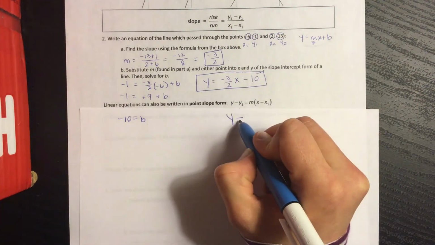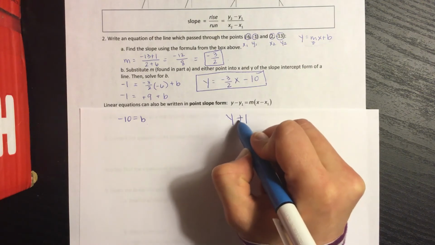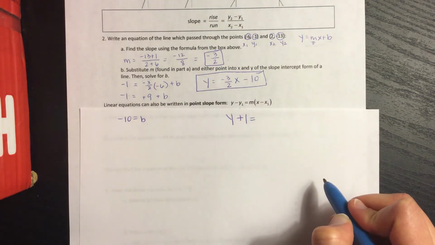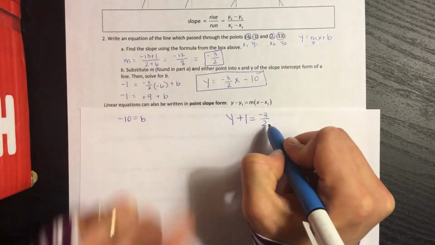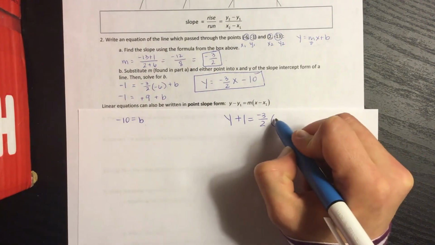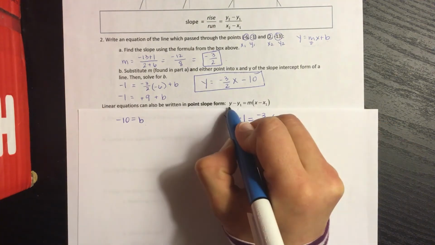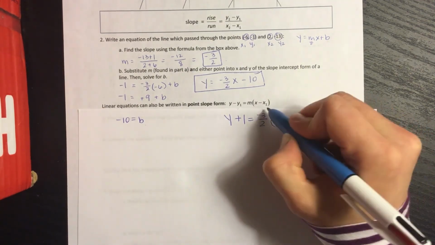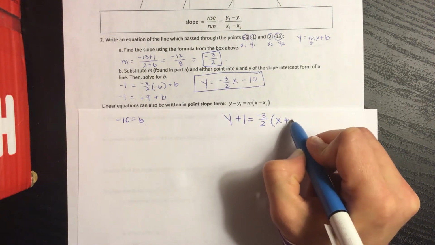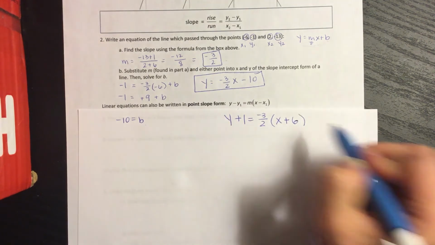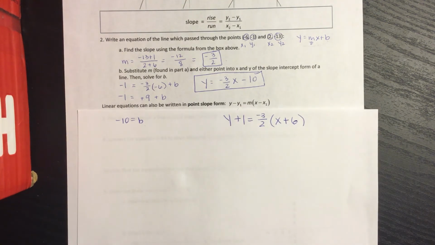So y minus -1, minus negative, double negative makes it positive, equals m, we know what our m value is, times x, this time my x is a generic x, just like my y, minus x1. x1 is a -6, so minus -6 makes that a positive. So you leave your x and y generically, but your x1 and y1 you replace with the coordinate point. And the m we found from above, just like before.